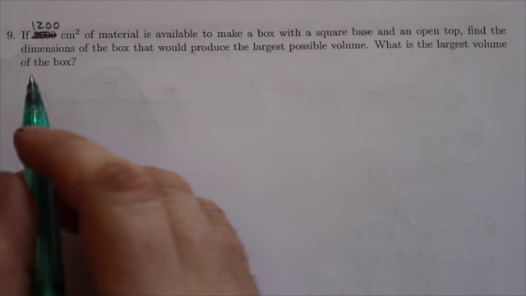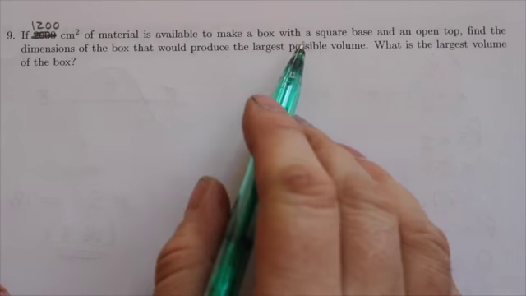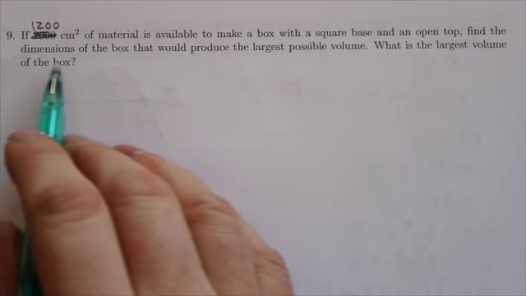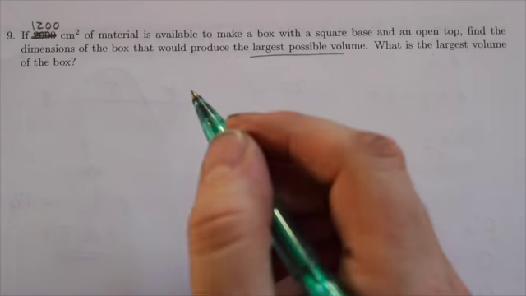Okay, everybody. Question 9. If 1200 centimeters squared of material is available to make a box with a square base and an open top, find the dimensions of the box that would produce the largest possible volume. And what is the largest possible volume of the box here?